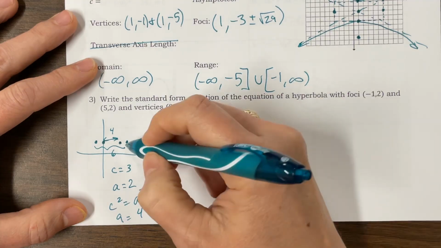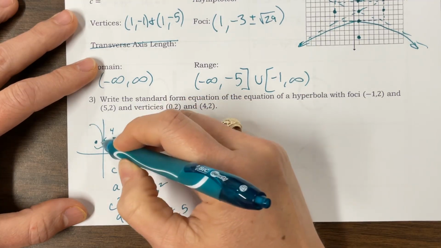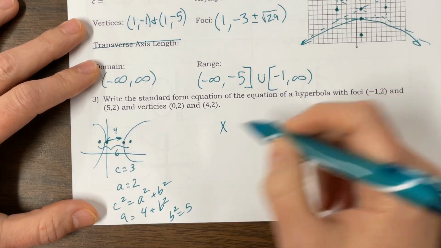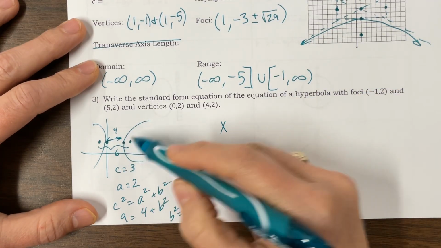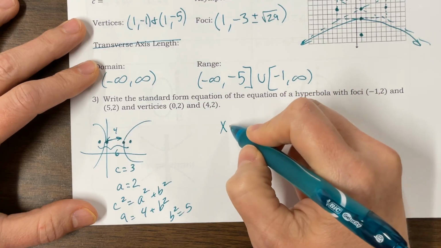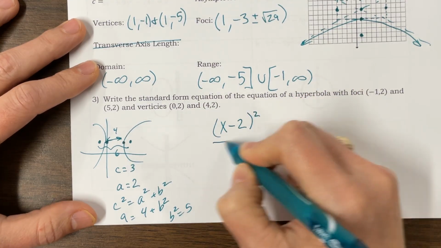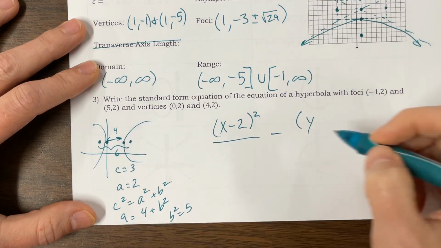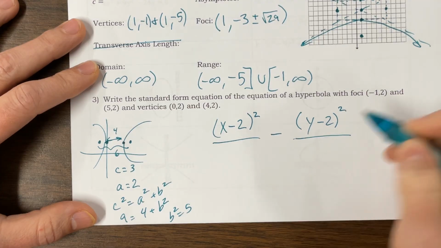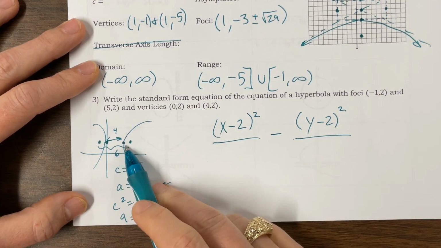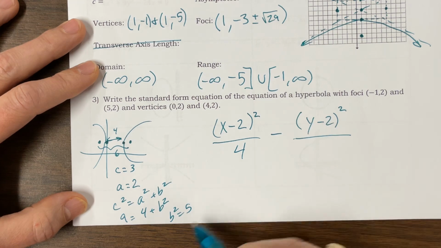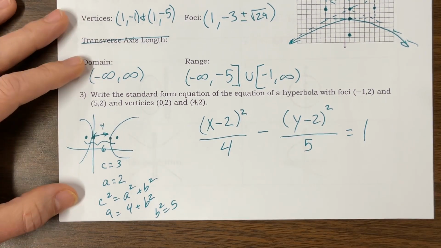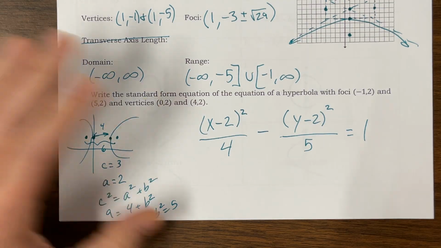Okay, so now this is going to open. So here's my vertex. It's opening this way, and the foci are inside. So this means that the x comes first. So it's x. What's the center? Well, the center halfway between 0 and 4 is 2. So x minus 2 squared over something minus, the y value for all of these was 2. So y minus 2 squared over, okay, how much did I move in the x direction? I moved 2 units, so 2 squared is 4. We found b squared to be 5, is equal to 1. And that's the standard form.